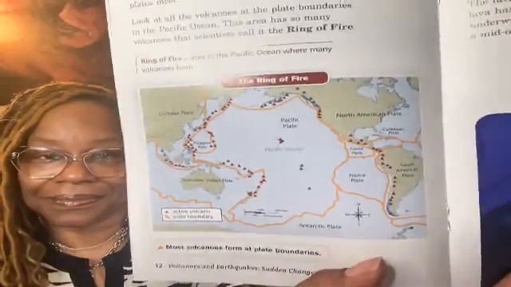Where do volcanoes come from now? Have you ever seen a volcano? The map shows where you can find them. Got a lot of volcanoes. Most volcanoes form at plate boundaries. A plate boundary is where two plates meet. Look at that.